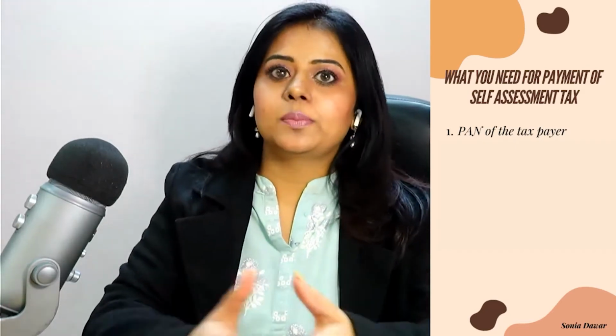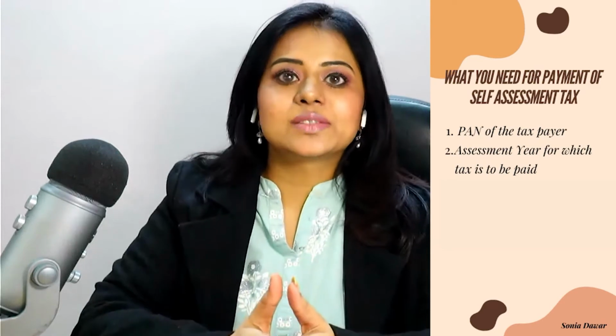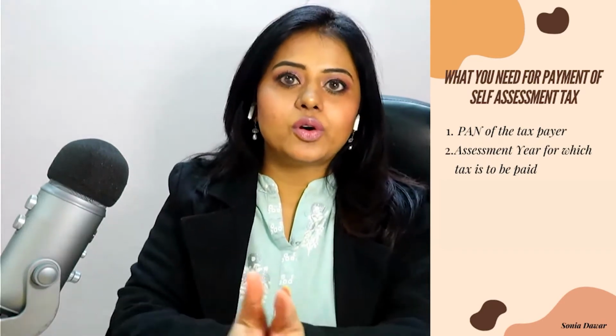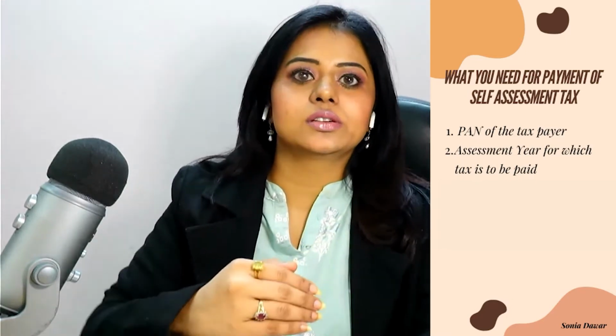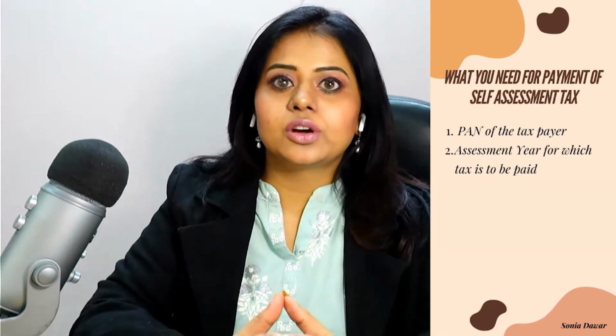The second thing that you need to know before you make your payment is the assessment year. Taxes are paid for every financial year, and income tax takes into account the assessment year for that particular financial year. The assessment year is the year following the financial year for which you are paying the taxes.